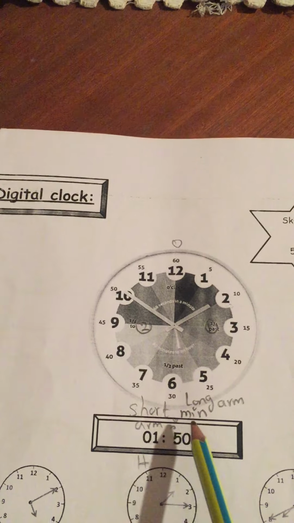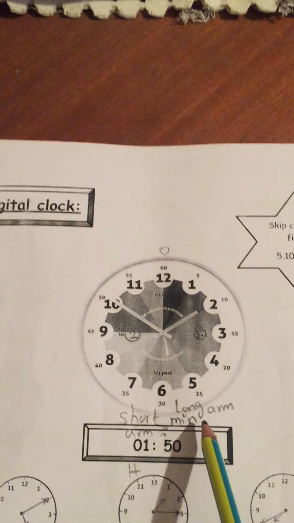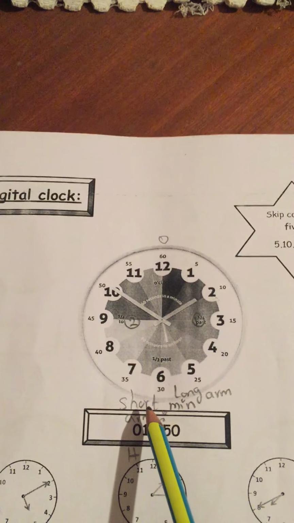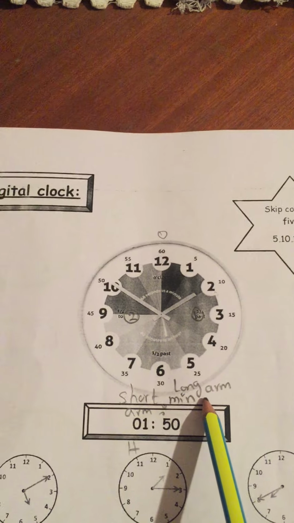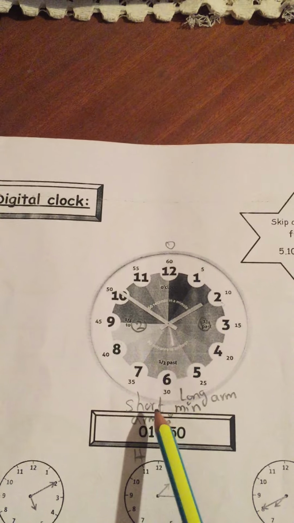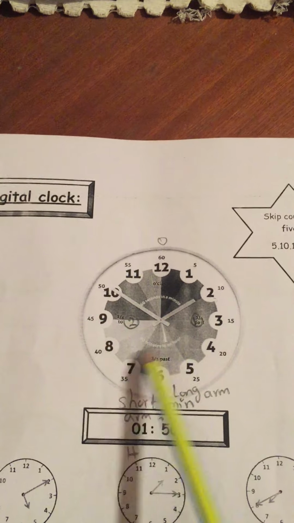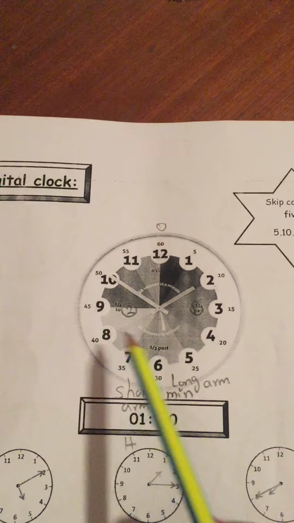Then the long arm, which takes the minutes. As you know before, the short arm takes the near numbers, which are already on the clock, and the long arm takes the far numbers, which I put myself on the clock.